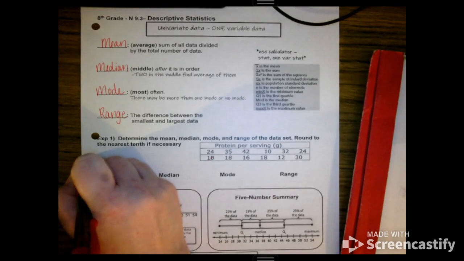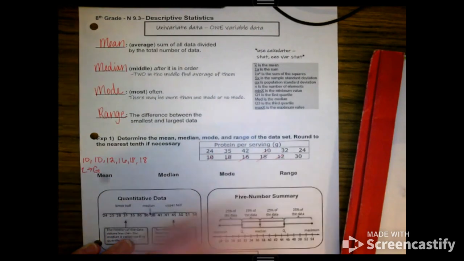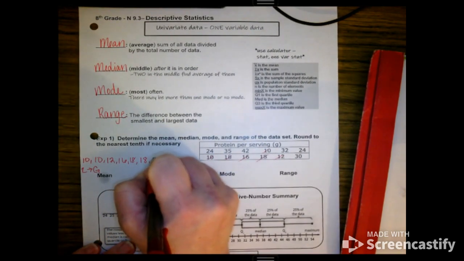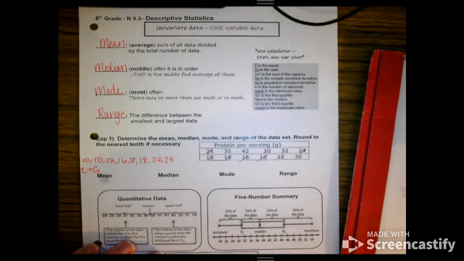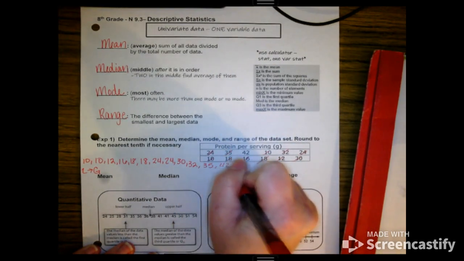Okay, so what is my smallest number? 10. So I have 10. What's my next smallest number? 10. Then what? 12. 16. 18. 18. 24. 24. 30. I'm gonna run out of room. 32. 35. And 42. Good job, Caleb. Okay, so I put them in order from least to greatest.